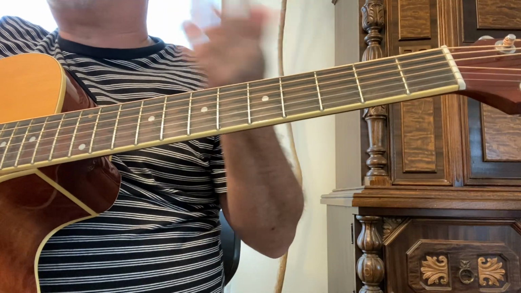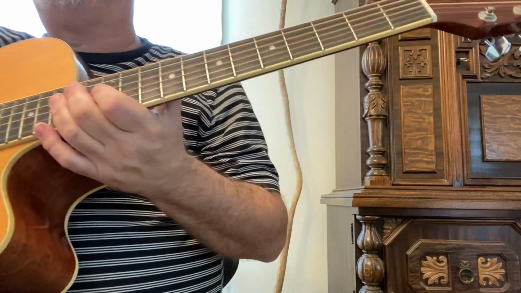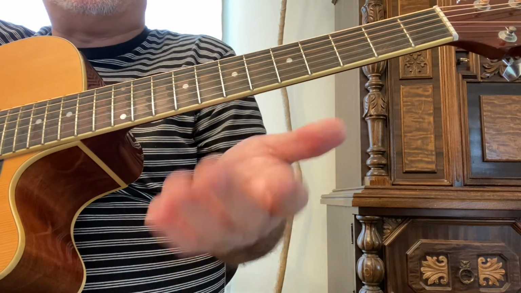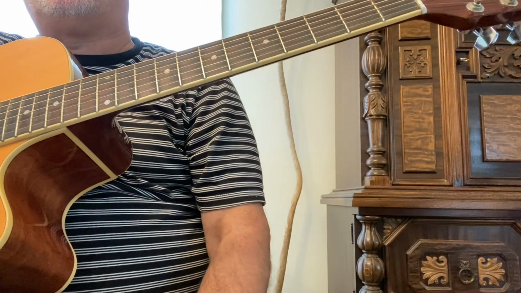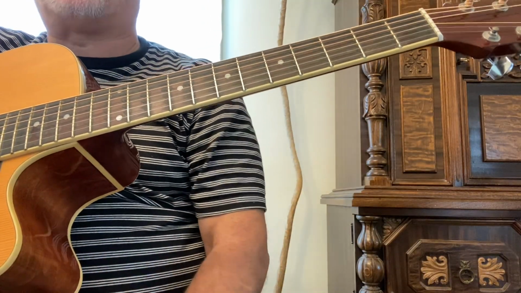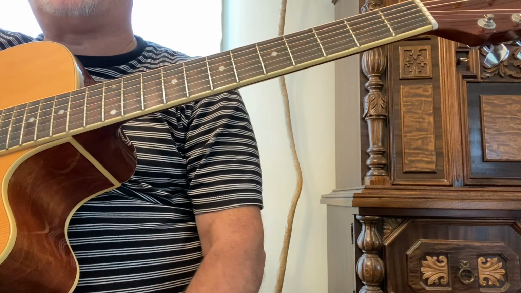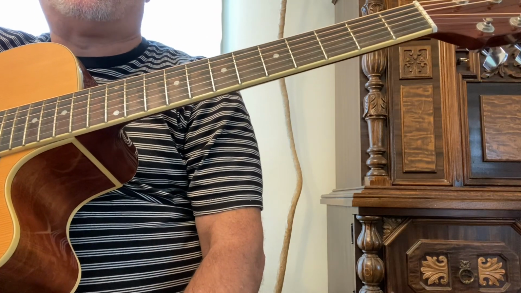So try to practice. Take 4 chords, A, D, E, G, and then see if you can modulate them up a half step, then up a whole step. And practice that because it's going to enhance your playing for sure.